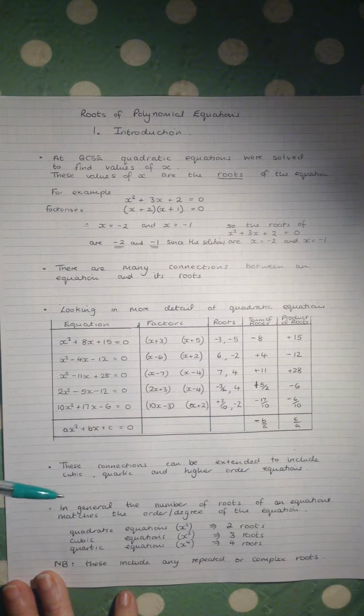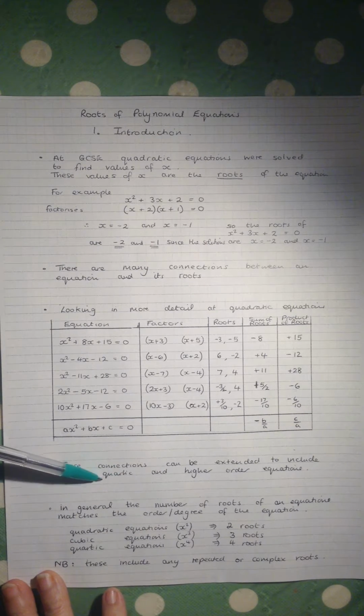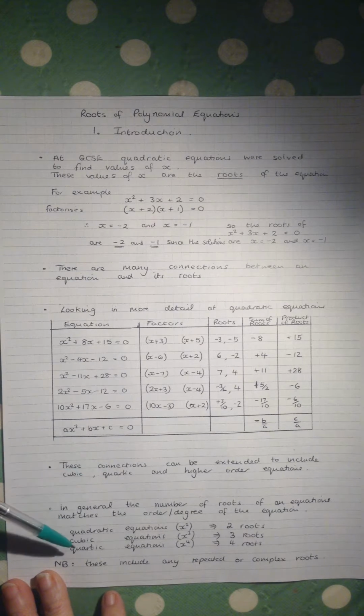Another thing to note is that the number of roots of an equation matches the order or the degree of the equation. So if you've got a quadratic, with an x squared, so a degree or order 2, you will have 2 roots. A cubic, which involves the x cubed, will have 3 roots. Quartic, 4 roots.